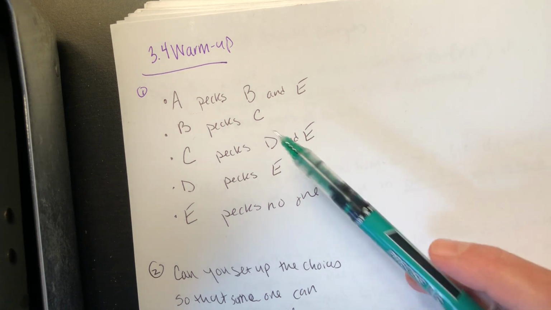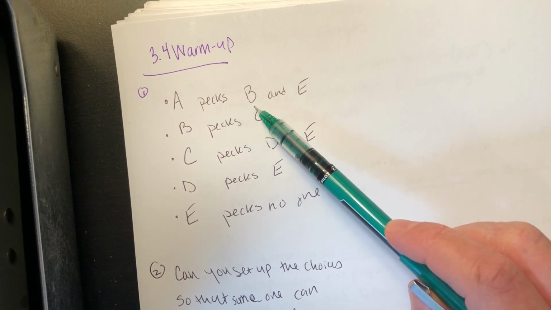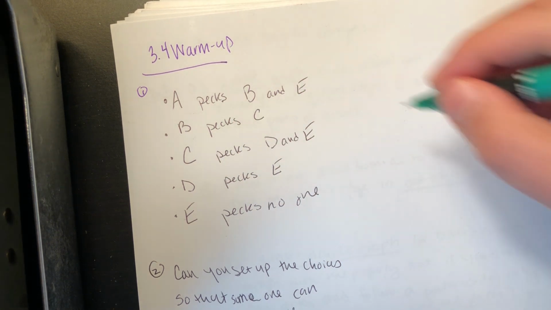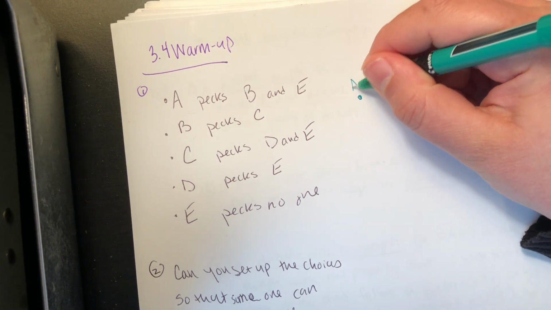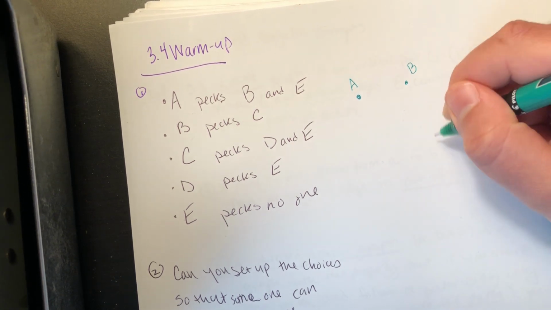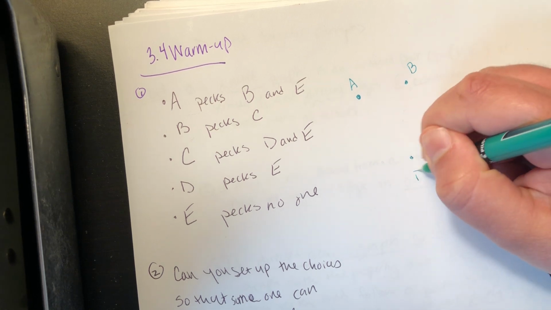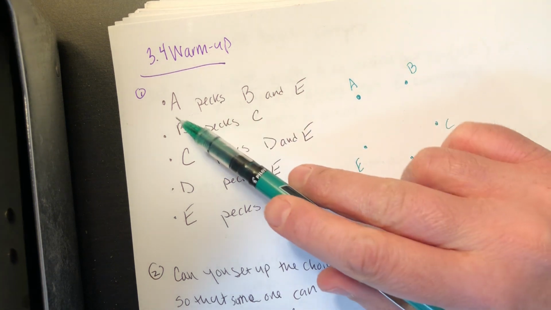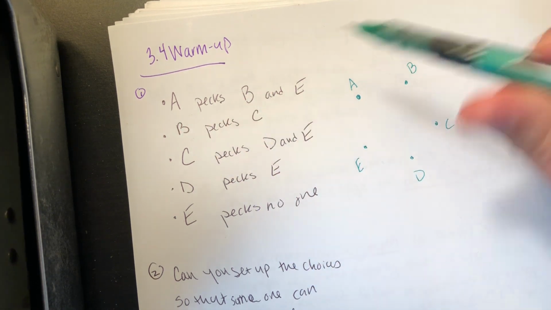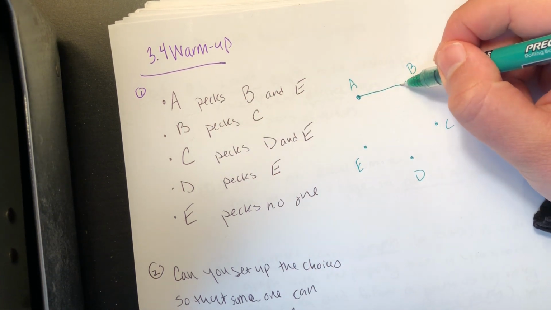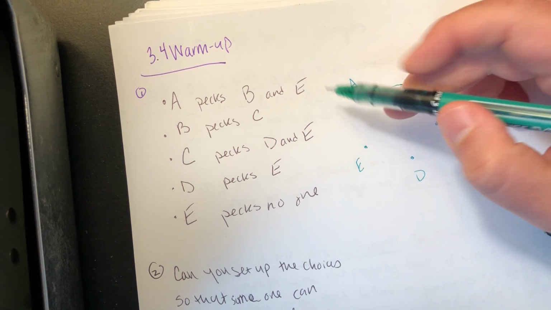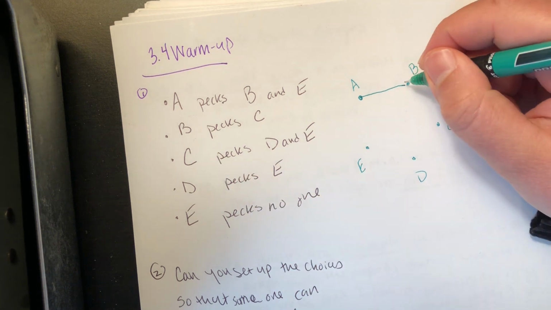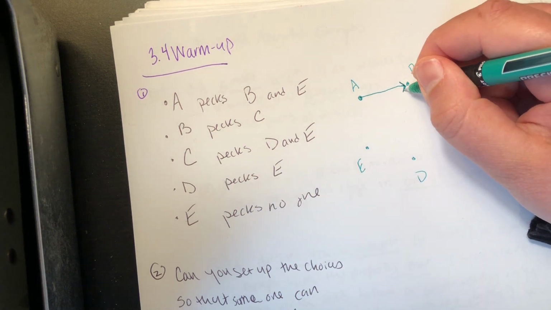So if we have a scenario like this where we know that chicken A pecks chickens B and E and B pecks chicken C, etc., we can represent this in a graph where naturally each chicken is a vertex. And we can draw an arrow if one chicken pecks another. So A pecks B, so we would draw an edge from A to B, but we want to be specific here because chicken A pecks chicken B, but not the other way around. And so we really need to give some sort of a direction here to indicate who is pecking who.